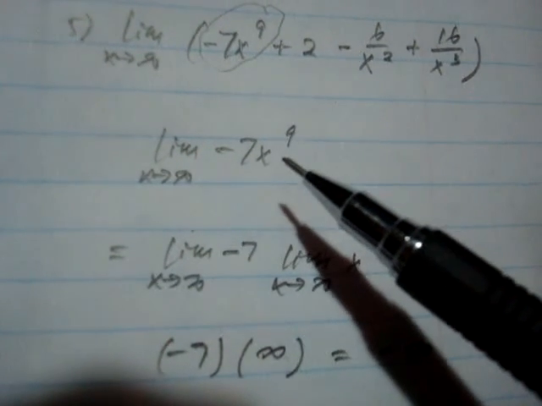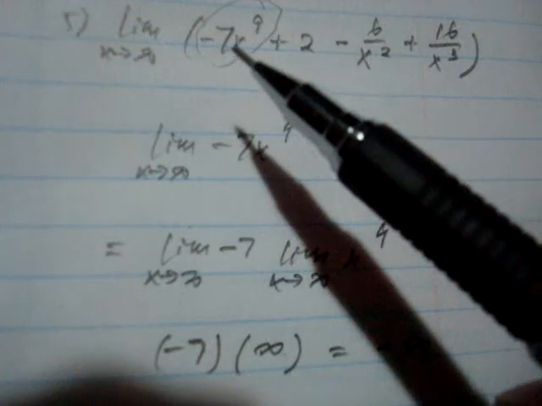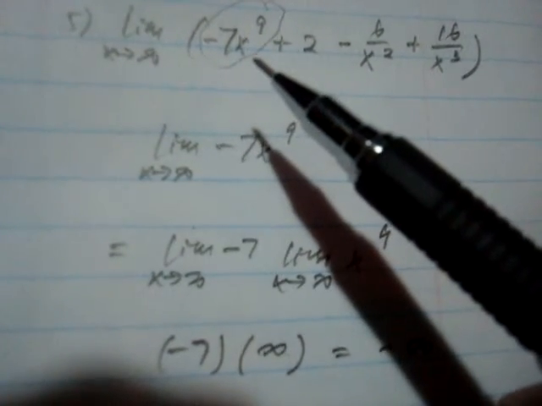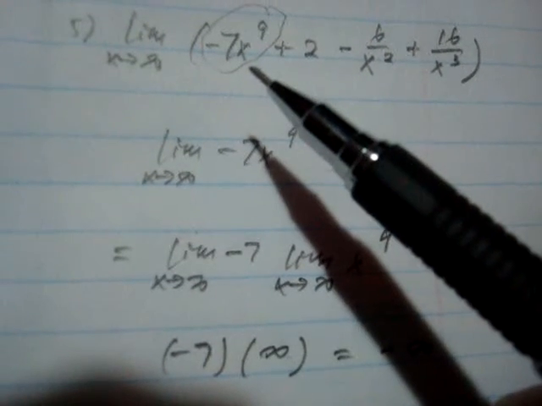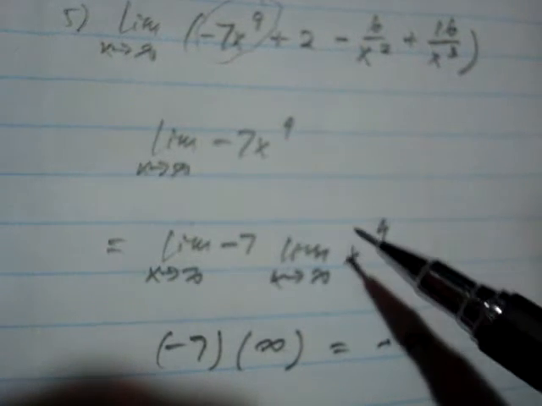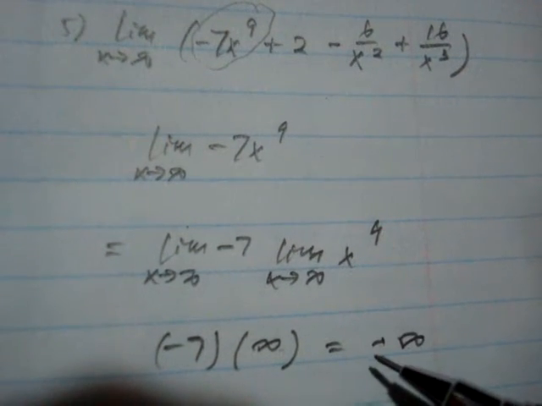Always keep in mind that every time you take the limit of a polynomial, you always identify the highest degree, which is the leading term, and then take the limit of that leading term out of it. And this is the answer.